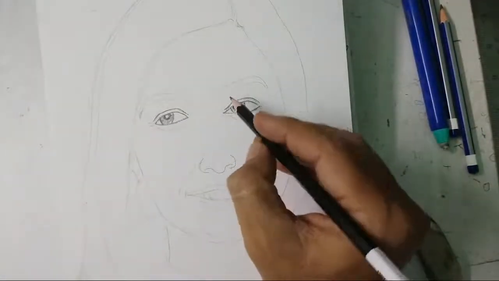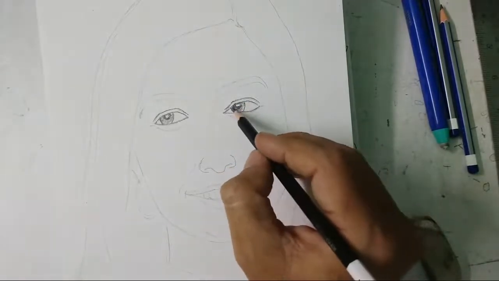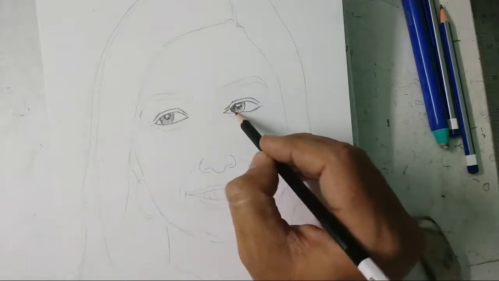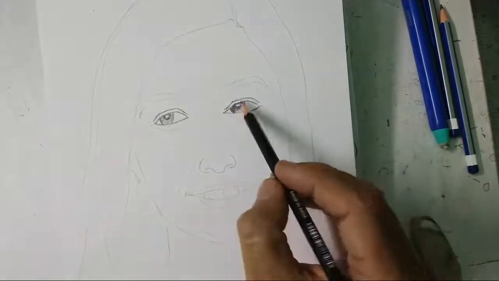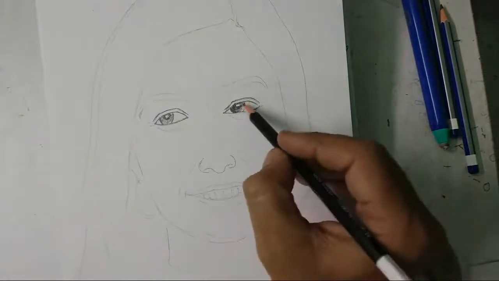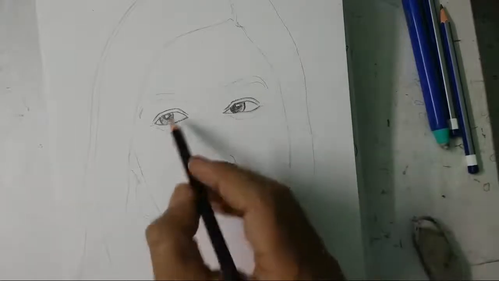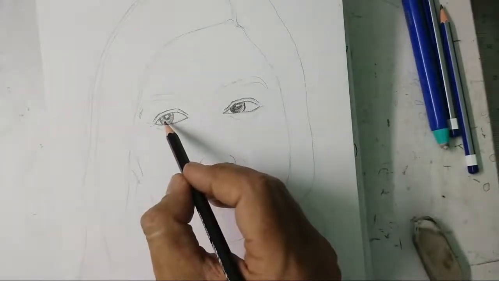So I have made an outline of the eyes, and the eyes are made in such a way that they look real. To make them look real there are different things which different artists tell you, but here I am making it simple.